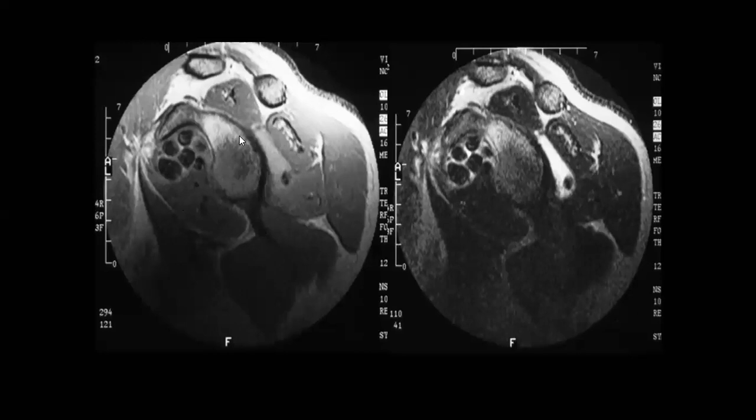And where is the supraspinatus? Yes, this is the supra. If I'm wrong, just someone correct me. Okay. Supraspinatus, infraspinatus, and teres minor. Perfect. And this one, yes, subscapularis. And what is this? The coracoid process, right? And here, this is the lesion. Do you agree with me?